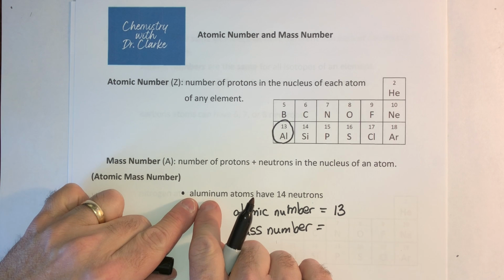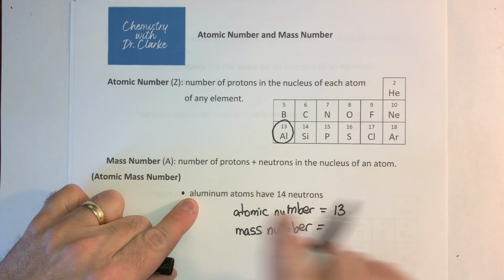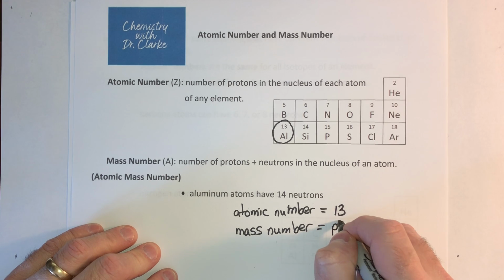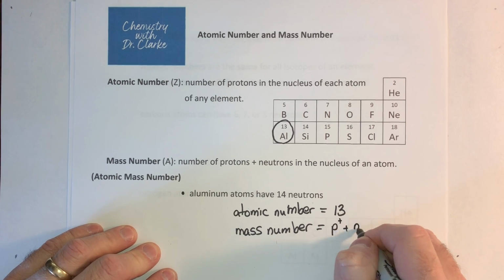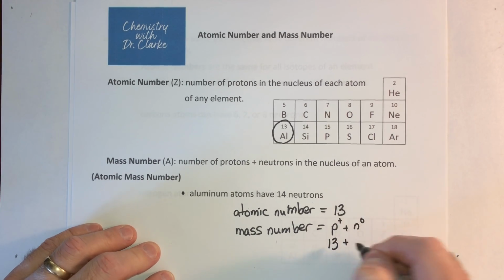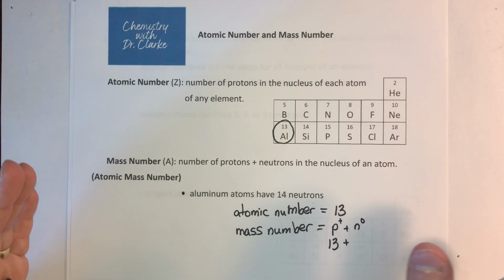The minute I tell you the identity of the atom, then you should also be able to tell me the atomic number. Now for the mass number, you're going to have to work a little bit, right? Because mass number is protons plus neutrons. Protons, you know, is 13. And like I say, the neutrons can kind of vary.